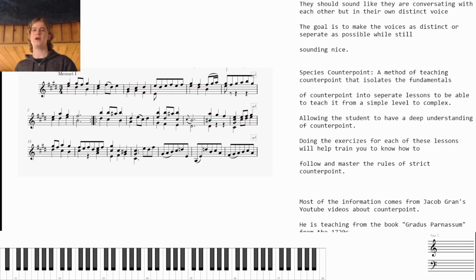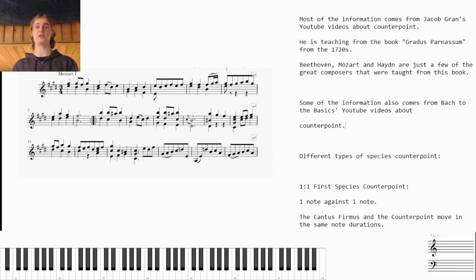Species counterpoint is a method of teaching counterpoint that isolates the fundamentals of counterpoint into separate lessons to be able to teach it from a simple level all the way to a complex level. This allows the student to have a deep understanding of counterpoint. Doing the exercises for each of these lessons will help train you to know how to follow and master the rules of counterpoint.